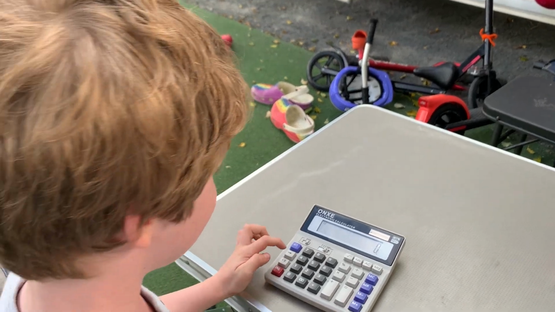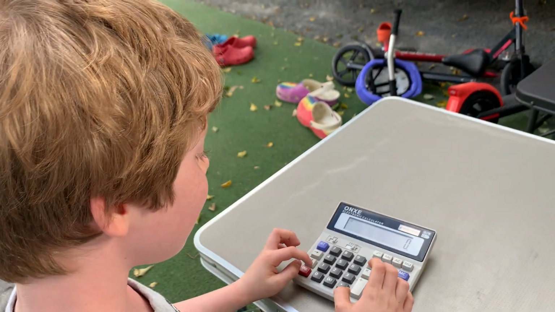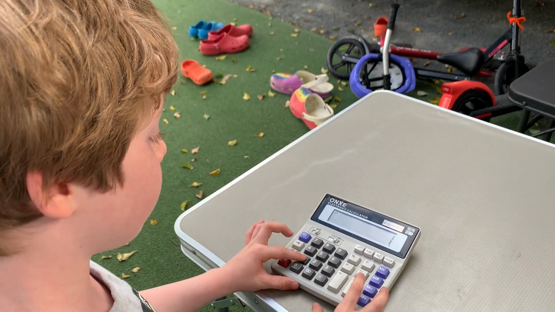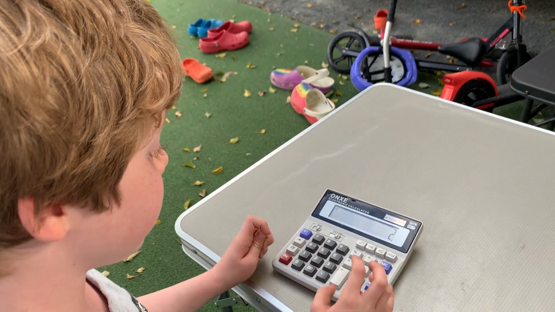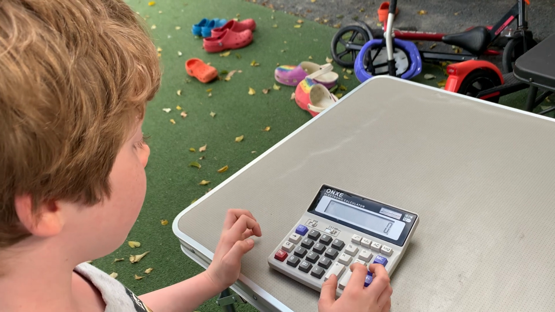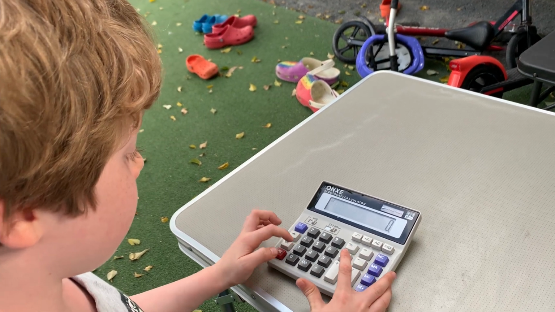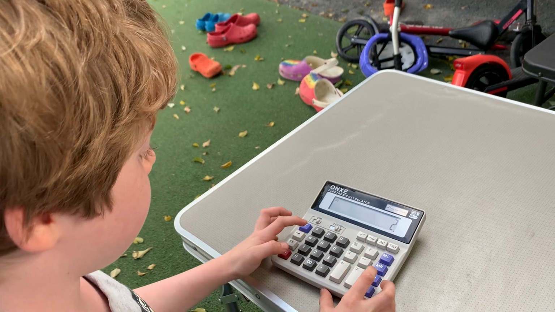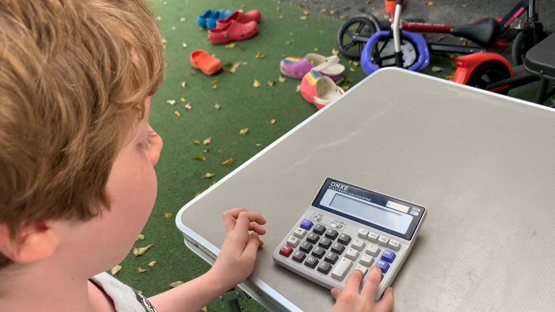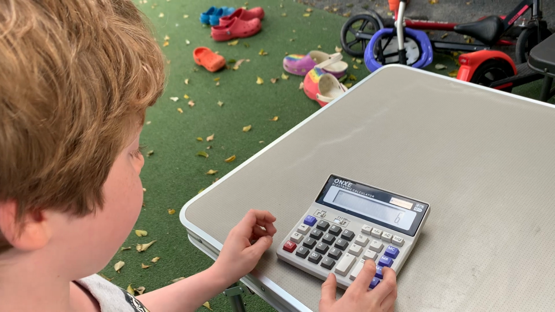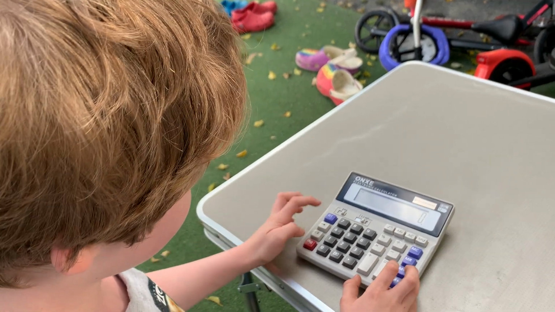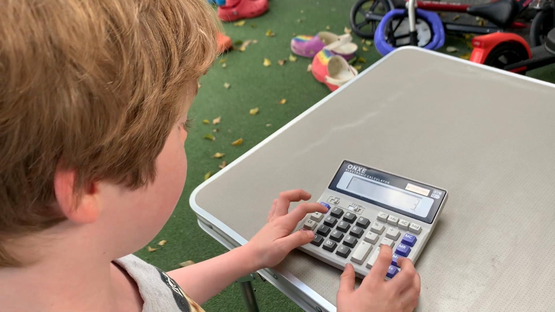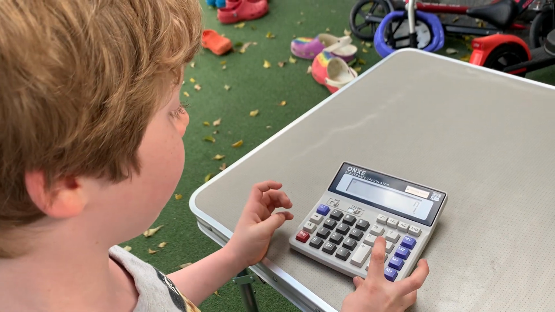Okay, Abraham's going to show us how to use this calculator, the plus and the minus buttons. 1 plus 1 equals 2. 2 plus 4 equals 6. 3 plus 4 equals 7.